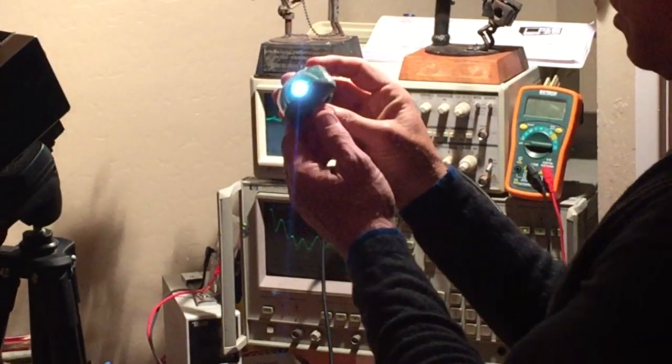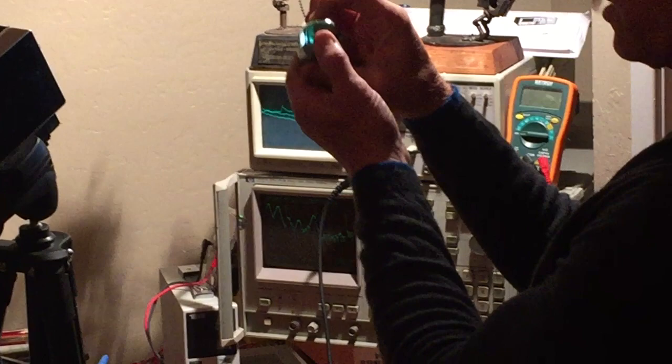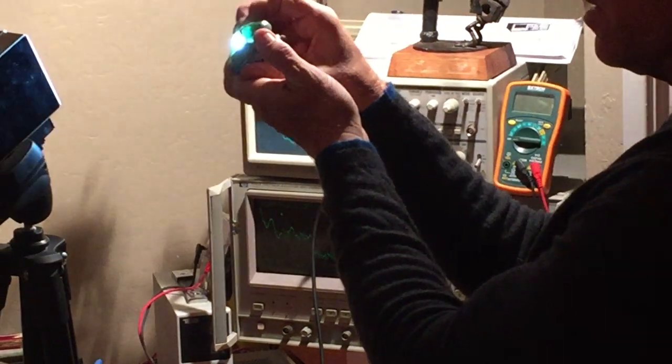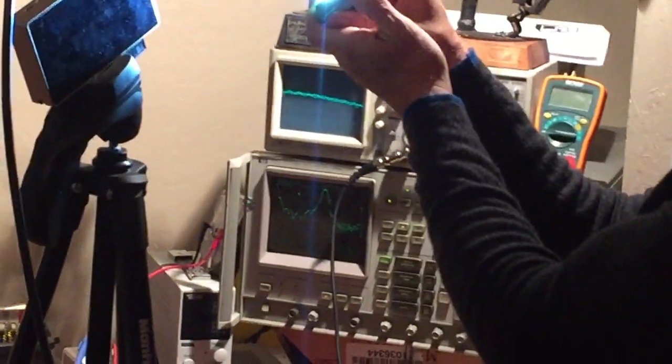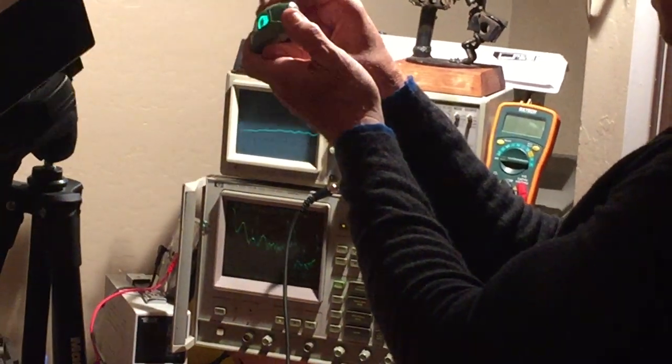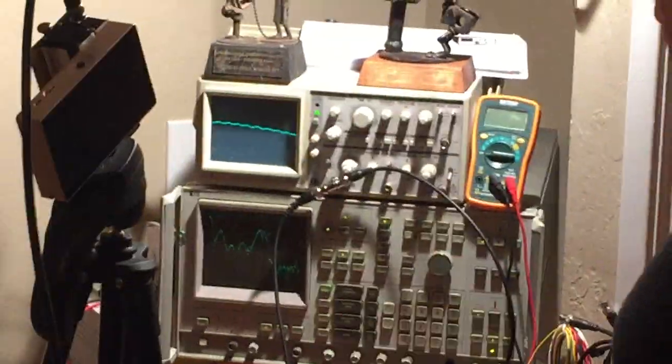There's some other things you can do with this light. You can change the dimming function. So if you turn it off, but turn it back on, there we are, again. Weird, at the brightest, it stops. Dim, medium, bright, dim, medium, bright, off. That's some really interesting stuff.